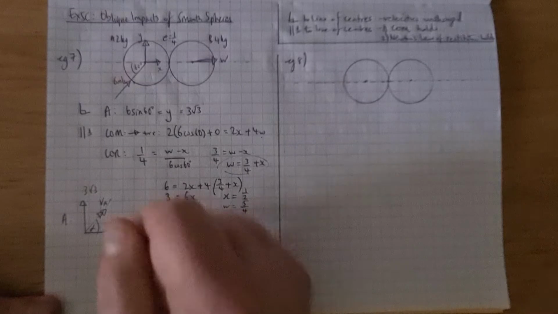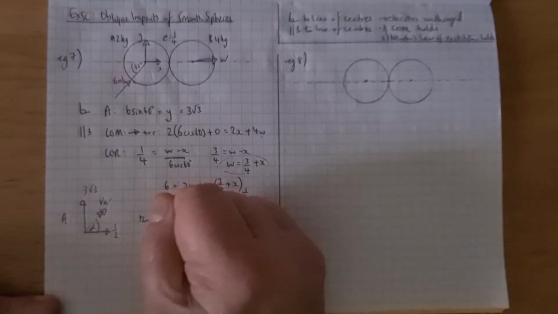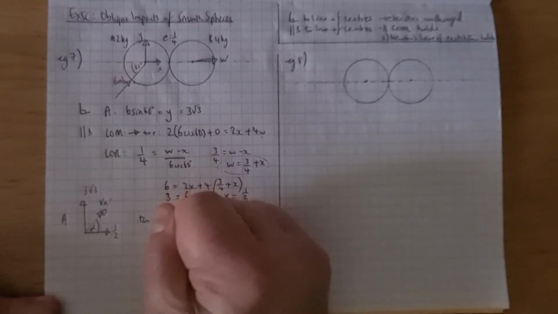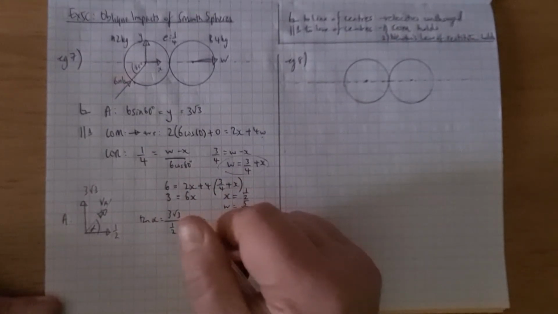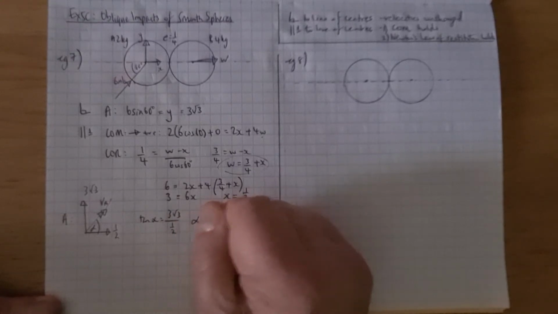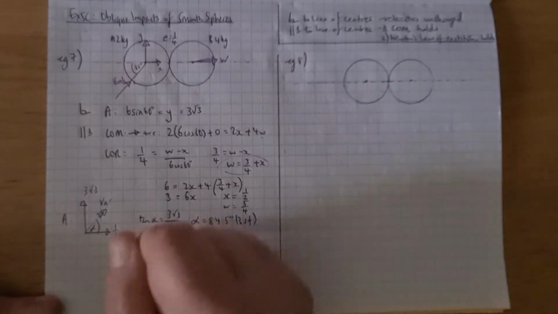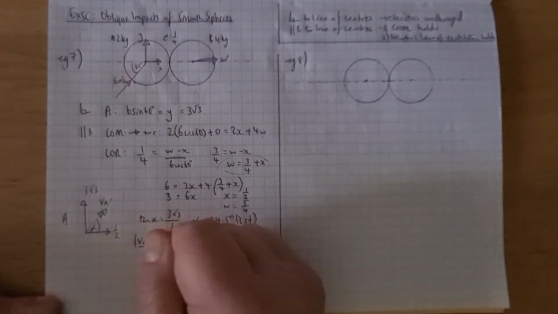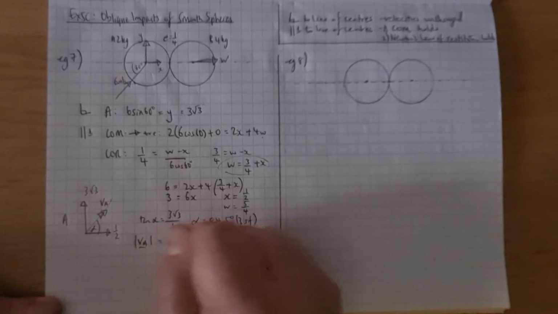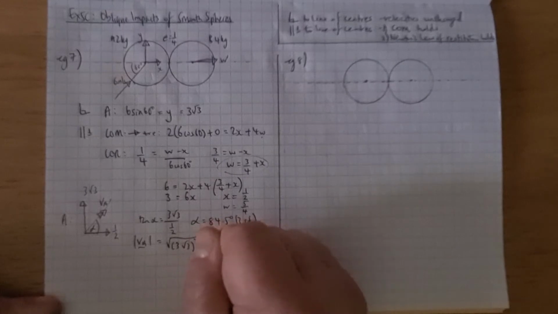So if we call that alpha, so I've got tan alpha is going to equal 3√3 divided by 1/2, and that gives us a value of alpha which is 84.5 degrees to 3 significant figures. And the velocity of A, so the speed I should say, is going to equal the square root of 3√3 squared plus 1/2 squared.